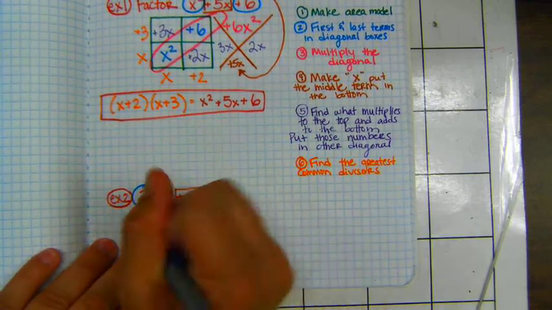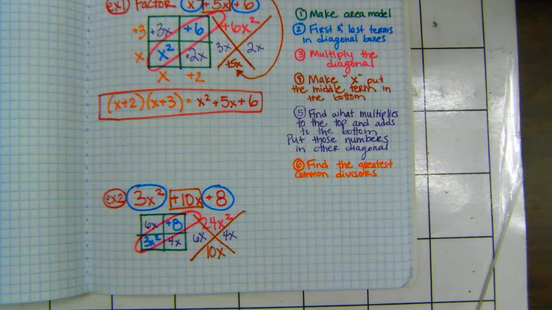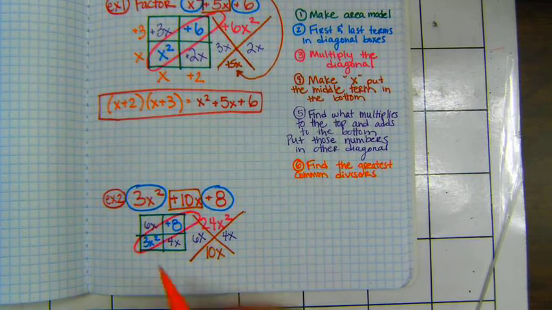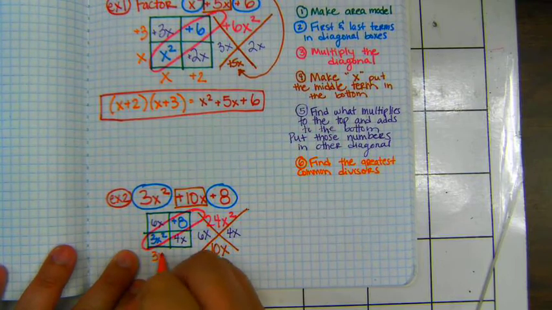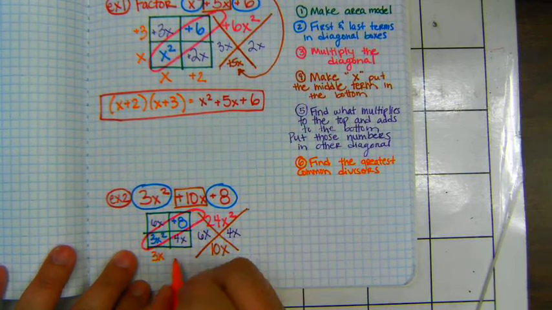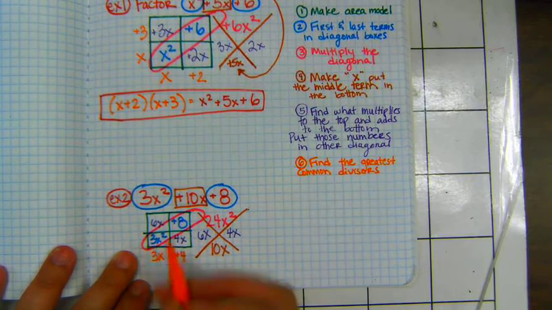Now we need to figure out our factors. 3x squared and 6x, those have a 3x in common. A 4x and an 8 have a 4 in common. 3x squared and 4x, those have an x in common. And then 6x and 8 have a 2 in common.